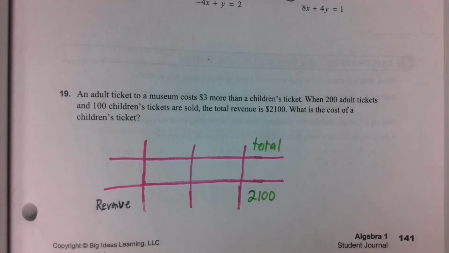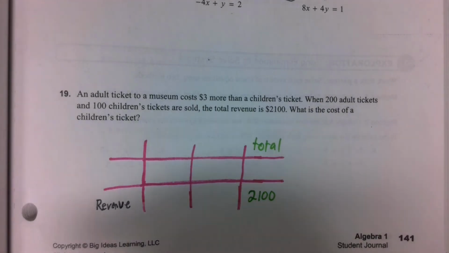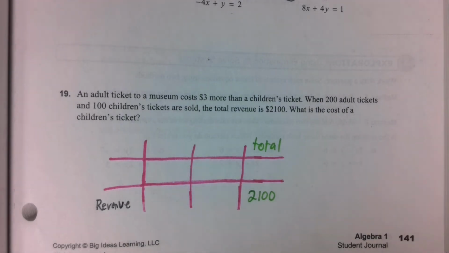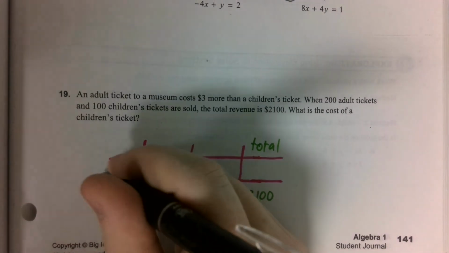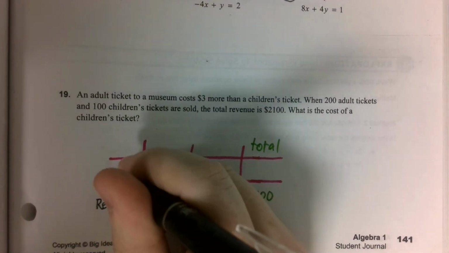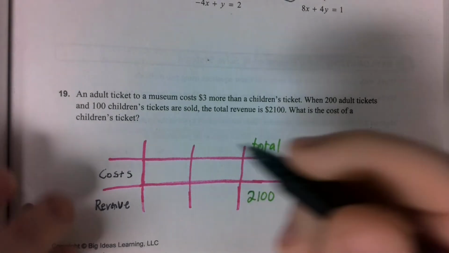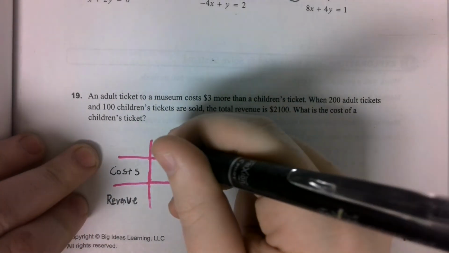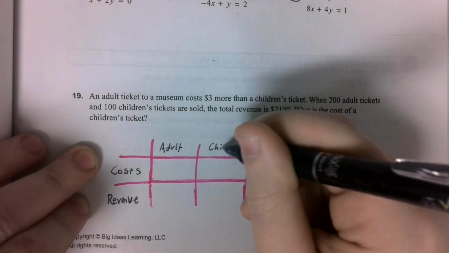Well, as much as I would like to set up an equation about the number of tickets sold, we already know how many tickets were sold. 200 adult and 100 children's. So there's no need to make an equation for it. What we don't know are the costs of the tickets. So the other measure here are the costs. Again, we want to figure out what the cost of an adult ticket is and the cost of a children's ticket.